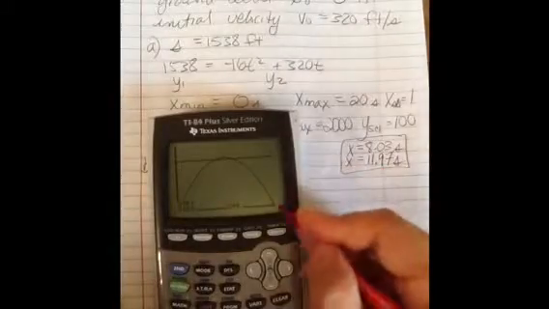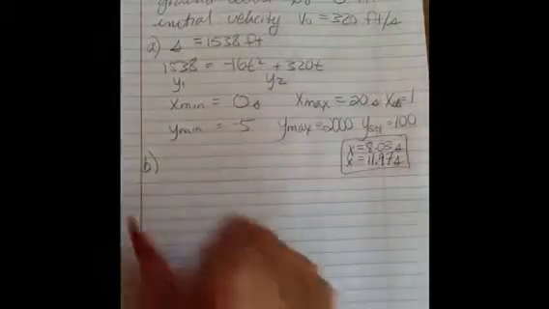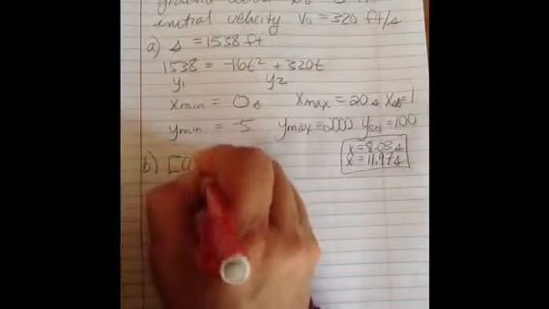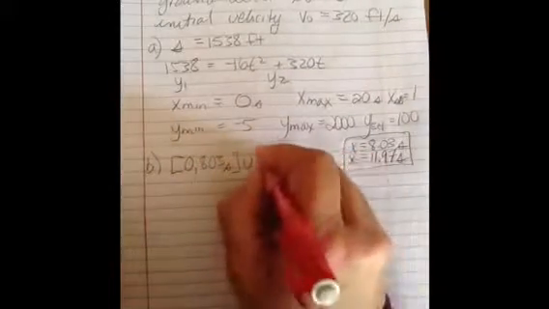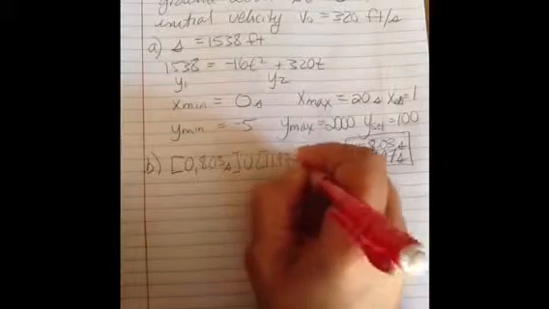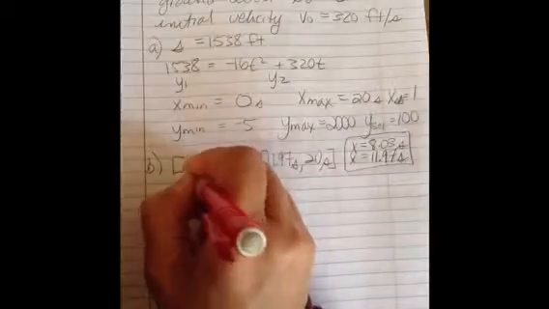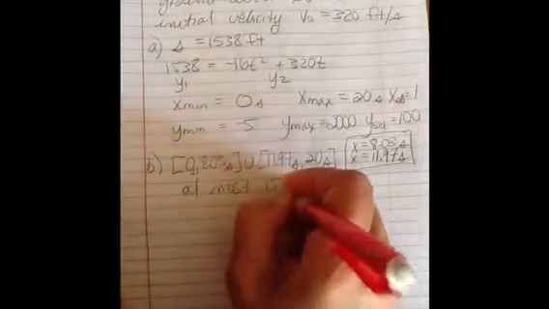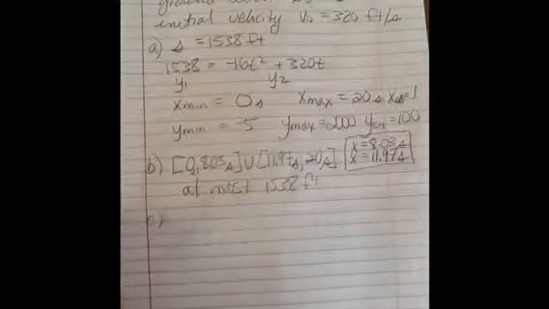So this end point, it hits the ground at 20 seconds. So it's going to be at most 1538 feet from 0 to 8.03 seconds, or from 11.97 seconds to 20 seconds.